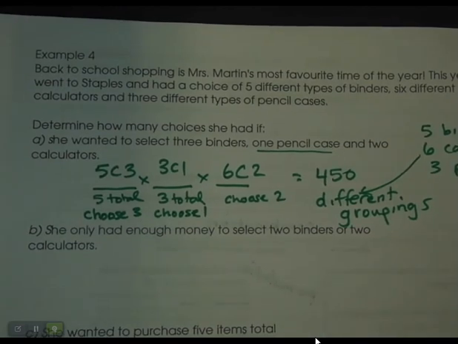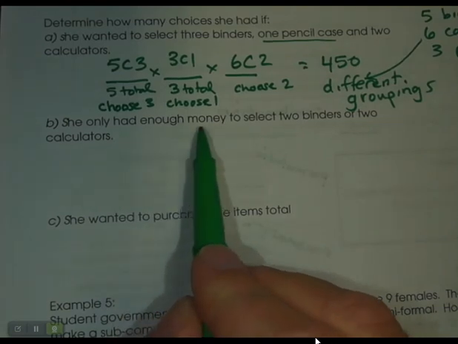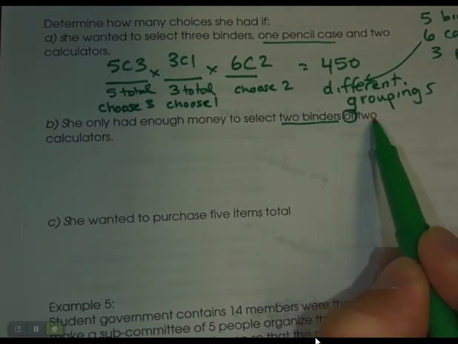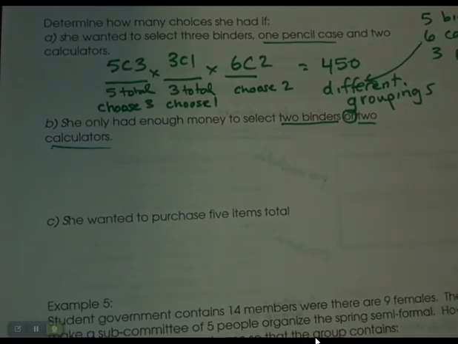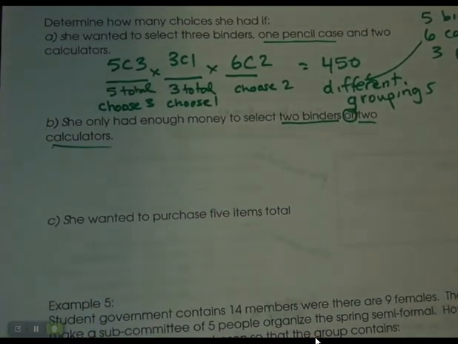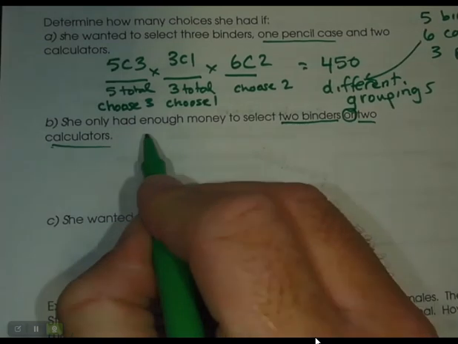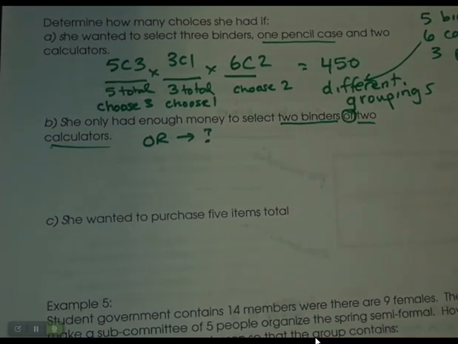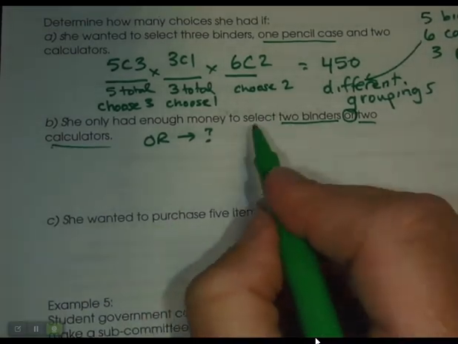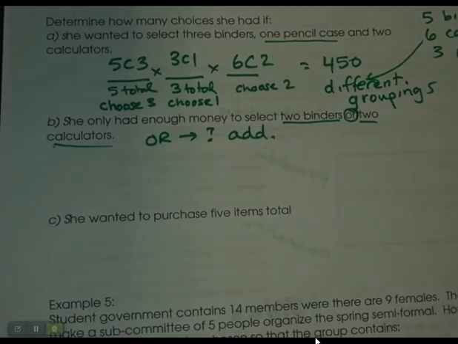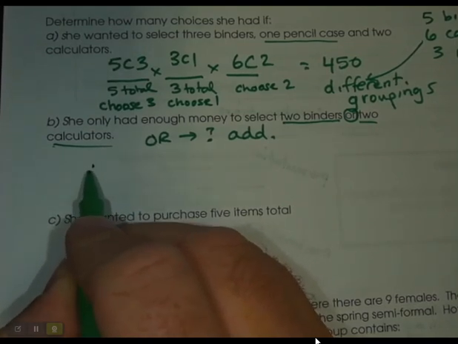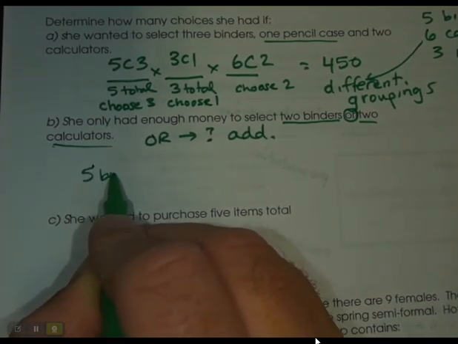Okay? Question B. She only had enough money to select 2 binders or 2 calculators. So, still a combination, but what does the or mean? It means I have to add the outcomes. So, I have to look at my binders. I have 5 binders.